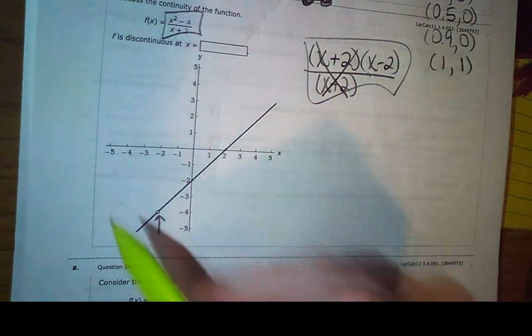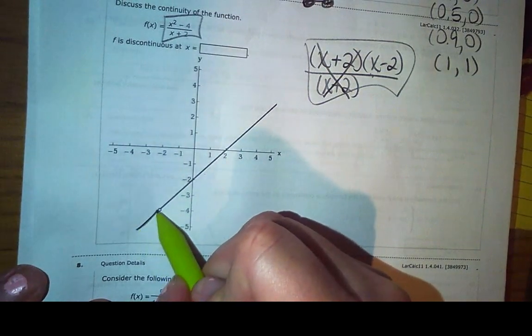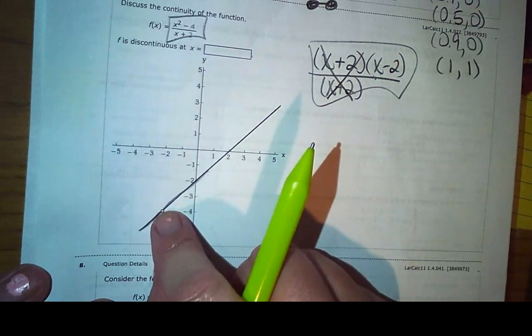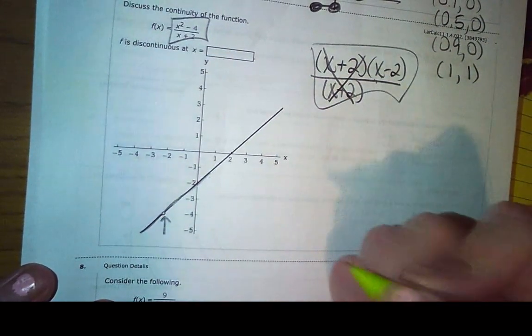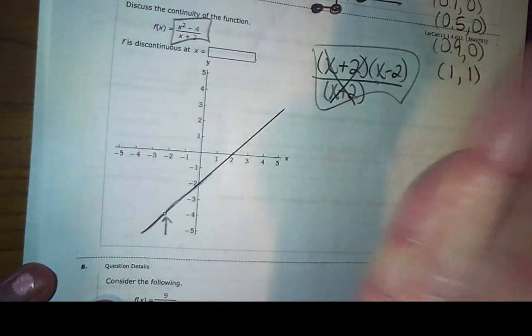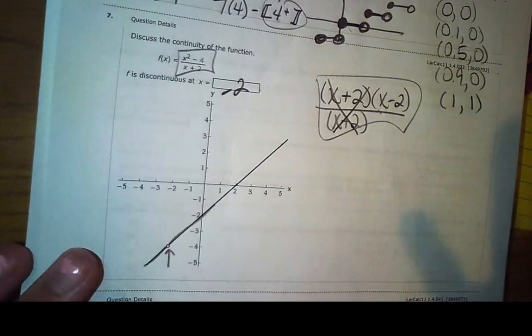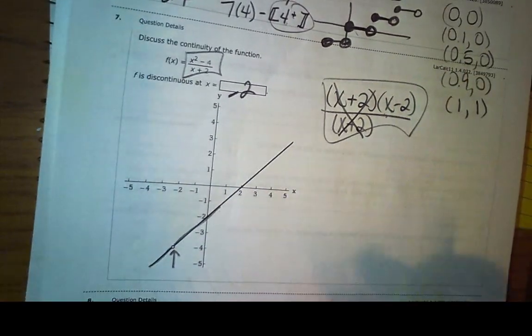So can I draw this line without picking up my pencil? No, I had to pick up my pencil to hop over that hole. So you have a discontinuity. You got either a hole or an asymptote. So he is discontinuous at -2. Okay, so where did you pick up your pencil? You picked up your pencil at -2.